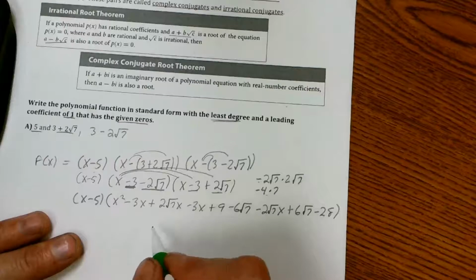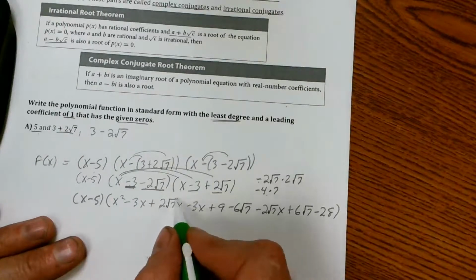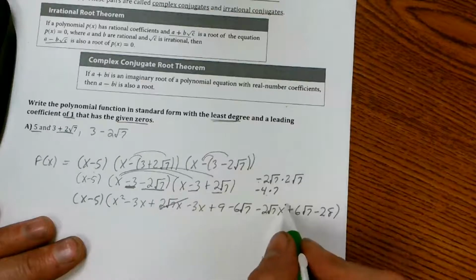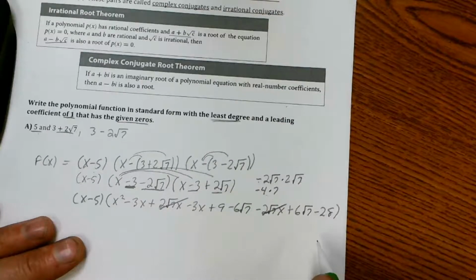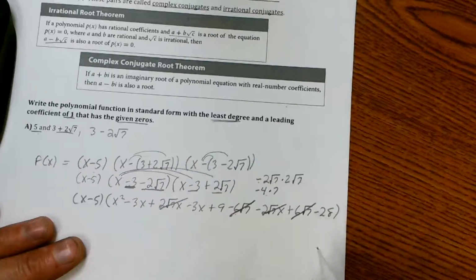So that's one really long factor that we're going to go ahead and hopefully cancel a lot of stuff out. You can notice the rads kind of cancel out. Look, I've got a 2 rad 7x here, and that gets rid of negative 2 rad 7x.